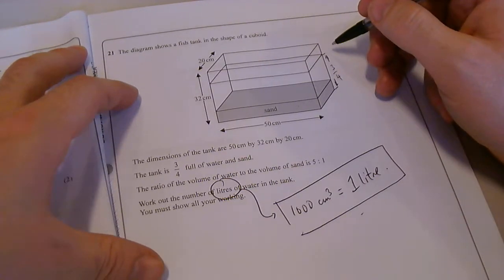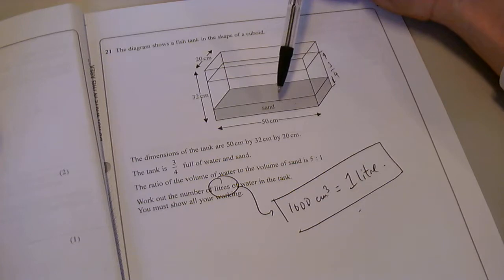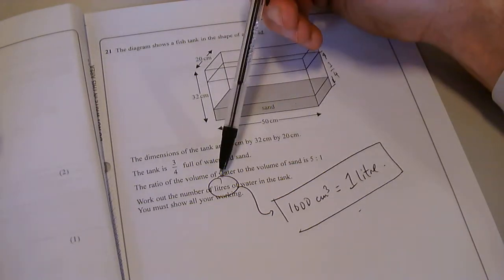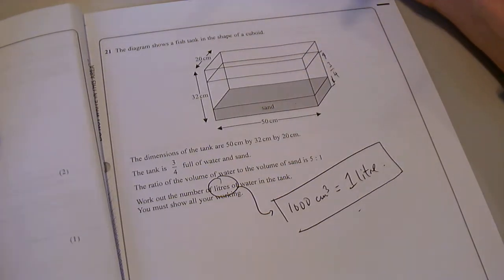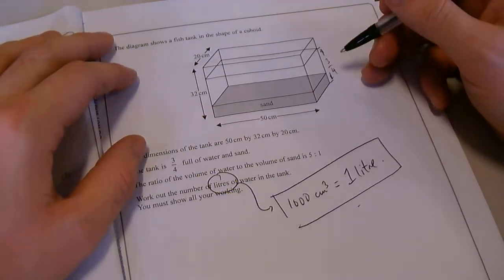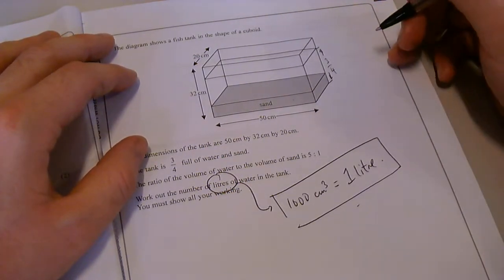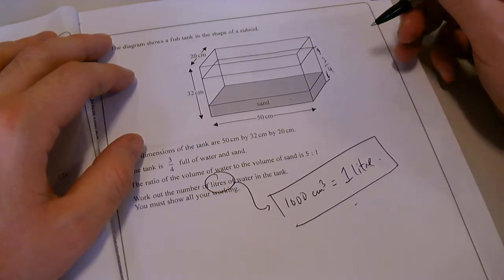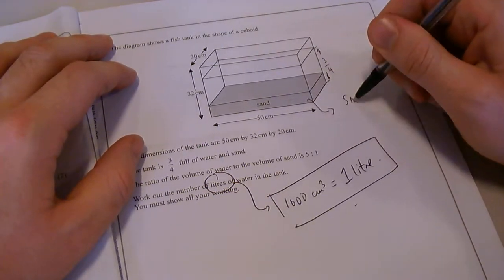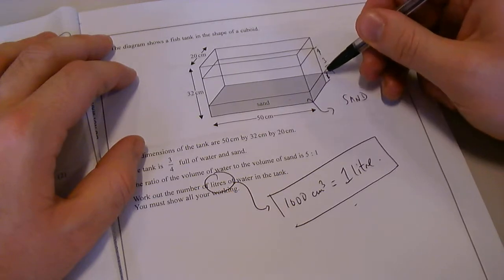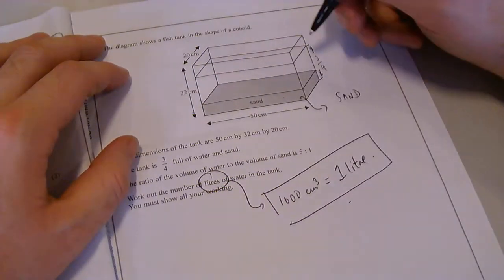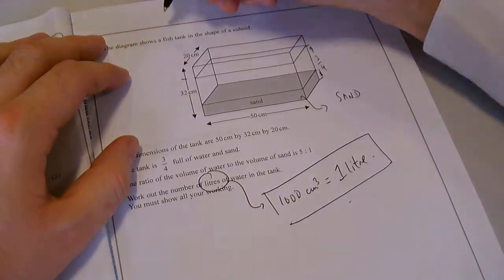I'm just trying to think what to do, because I'm doing what you're doing. I'm trying to think what should I do. So I know the volume, so I'm going to find the volume of sand. I think that's what I'm going to do. So the volume of the sand, I need to know the height. So this is 3/4 of 32.